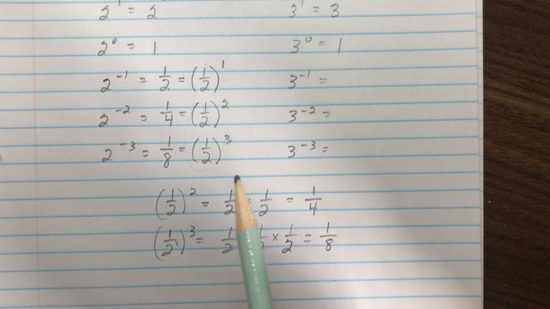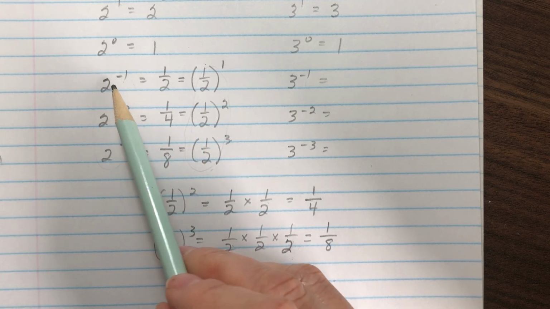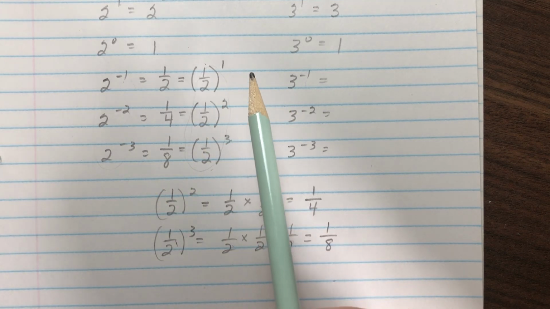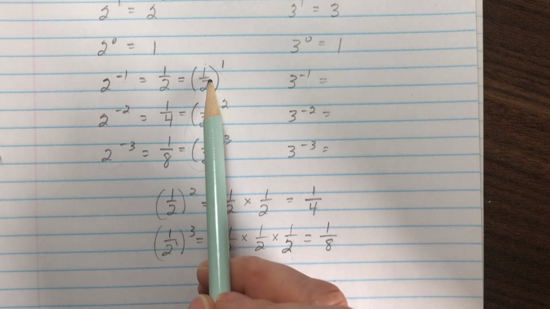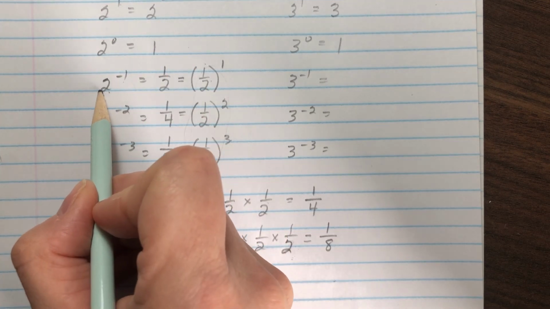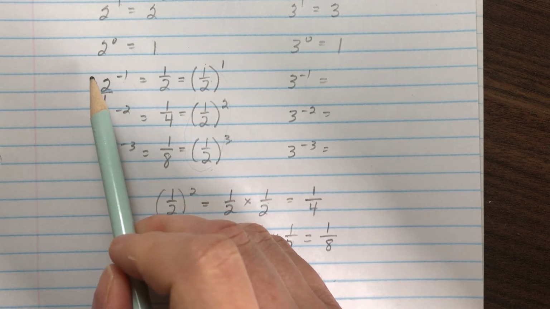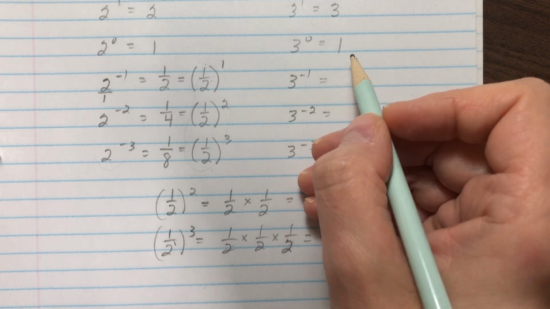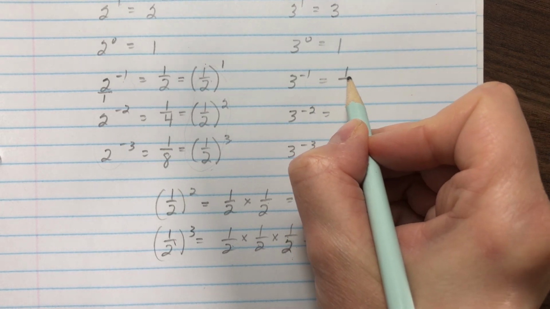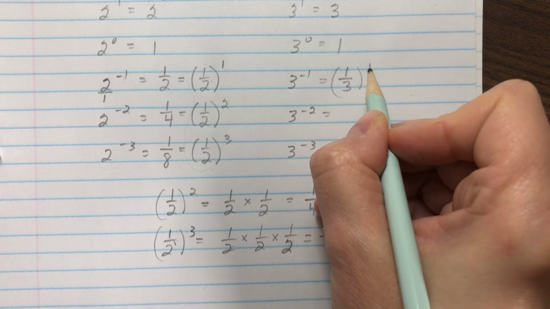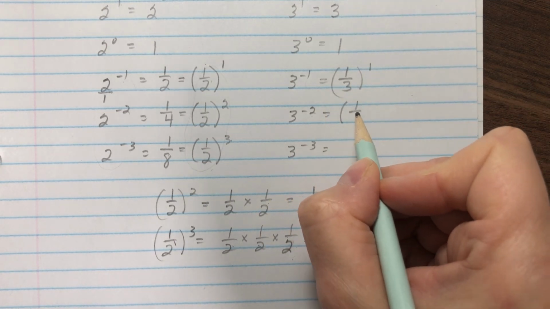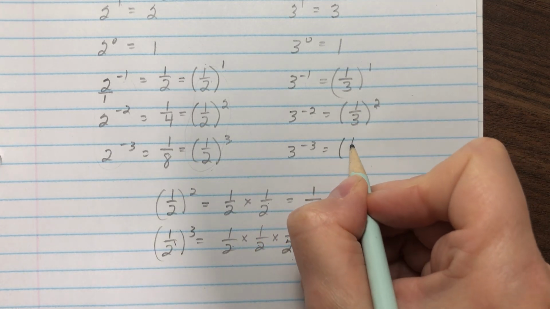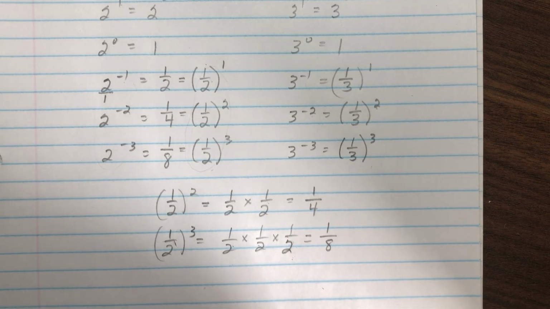If you were ever asked to rewrite powers with negative exponents using powers with positive exponents in order to evaluate, you would have to take the reciprocal of the base, since 1/2 is the reciprocal of 2, as 2 can be written as a fraction of 2/1, and then change the exponent from a negative to a positive. So here, if I have 3 to the exponent -1, I can rewrite it as the reciprocal of 3, or 1/3, raised to the exponent of 1. This can be rewritten as the reciprocal of 3 raised to the exponent of +2. This one can be written as 1/3 raised to the exponent of +3.